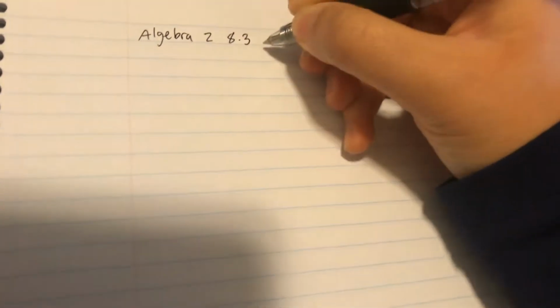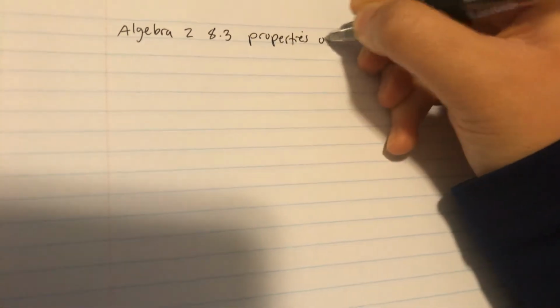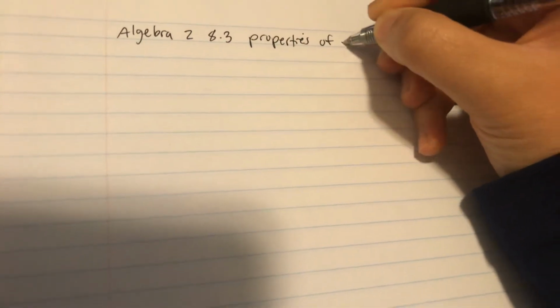Alright, welcome everybody. So today I want to go over section 3 of this unit with you guys. So we have been doing different things with the radicals and exponents. I know we started section 3 last class, but we didn't get a chance to finish it. So I want to go over that today.